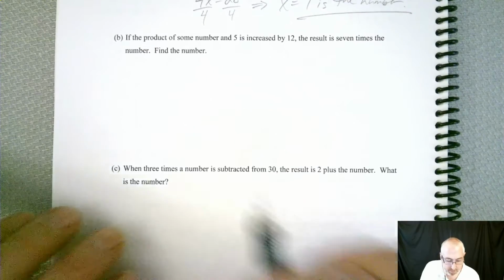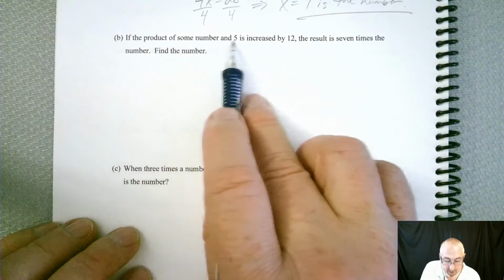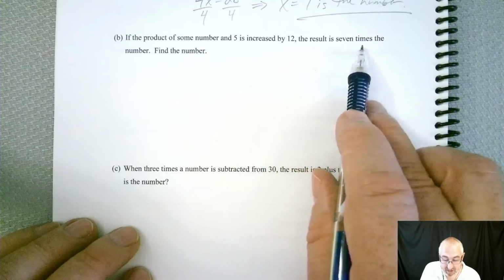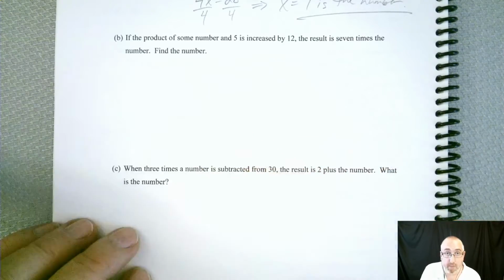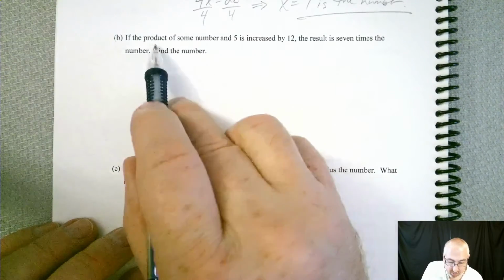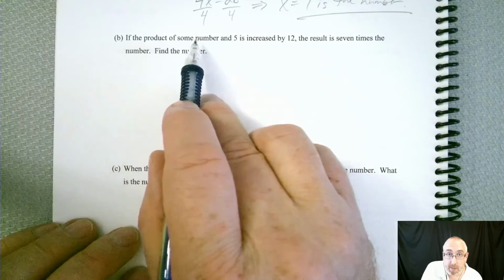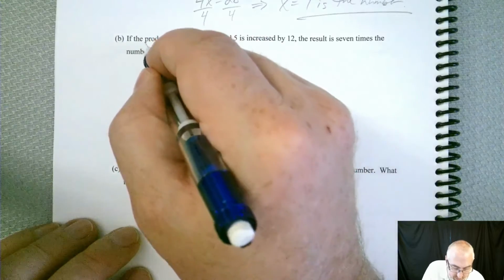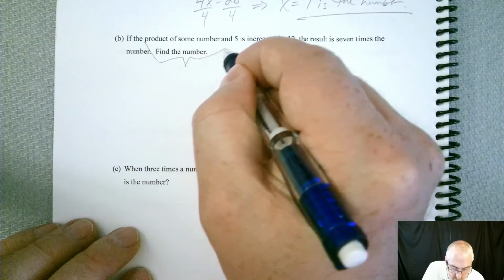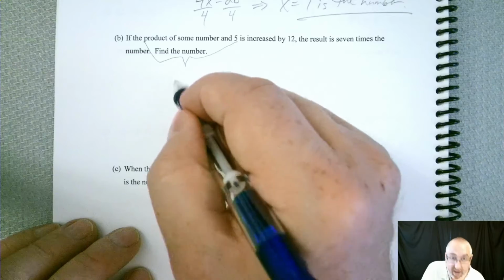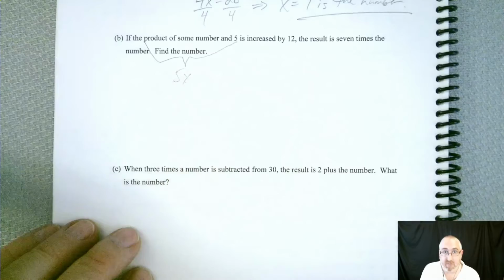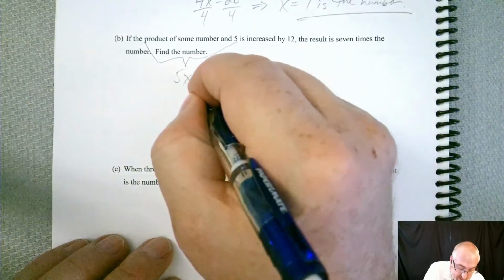So if the product of some number and 5 is increased by 12, the result is 7 times the number. Find the number. Okay, so remember, product is multiplication. So they want you to multiply some number and 5. So all of this is equal to x times 5, or we can flip it around and say it's 5x, because remember, multiplication is commutative.